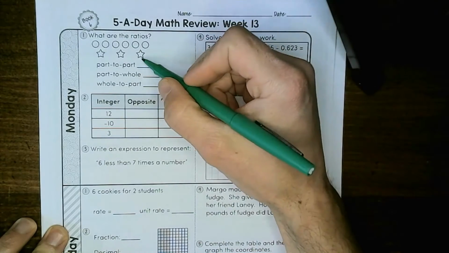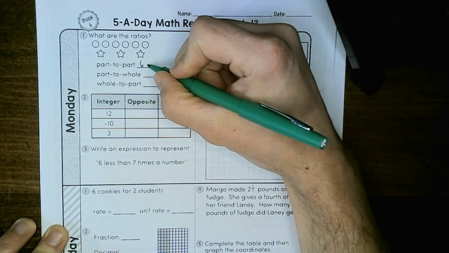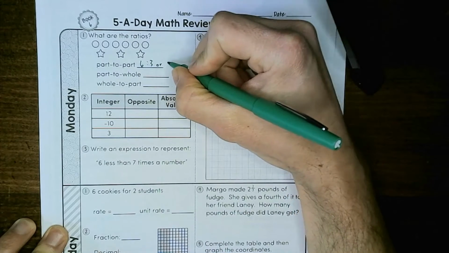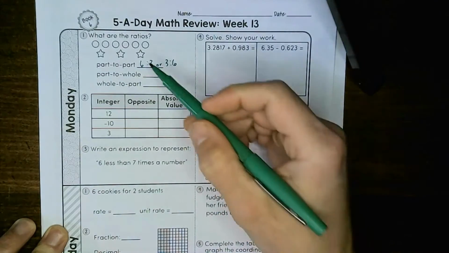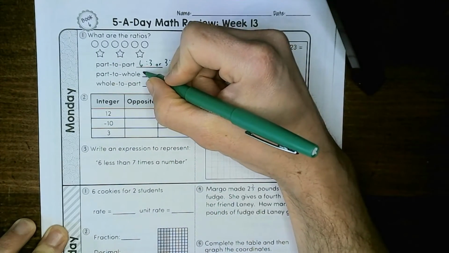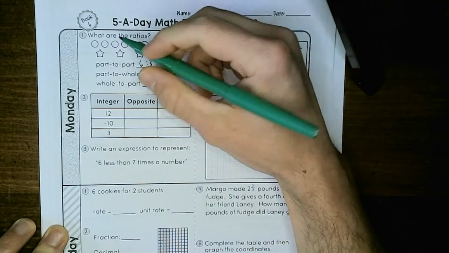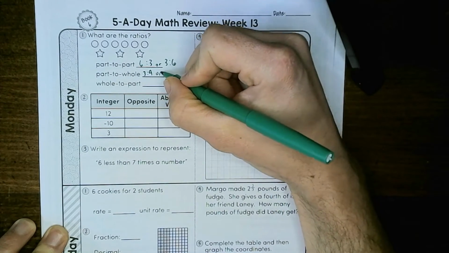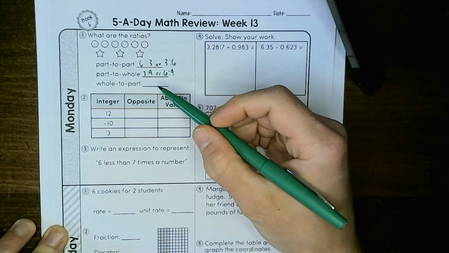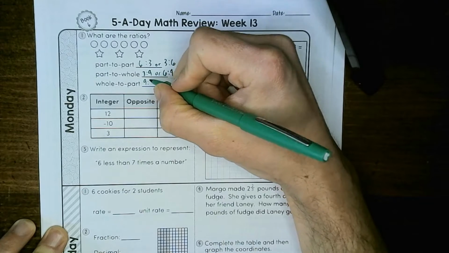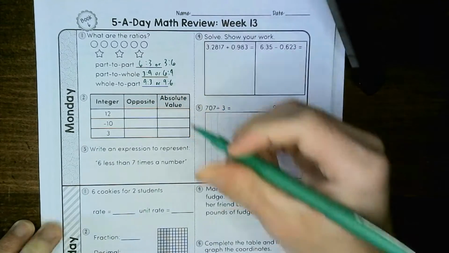The ratios part to part. Well, there are 6 circles to 3 stars. And of course we could have written it as 3 to 6. Here we're going to write part to whole, so we're just going to flip it around. 3, but the whole here is 9. In other words, the total. Or I could have said 6 to 9. Either one of those would be good. And then the whole to the part would be just the reverse, 9 to 3 or 9 to 6, depending on which one we're going to take.